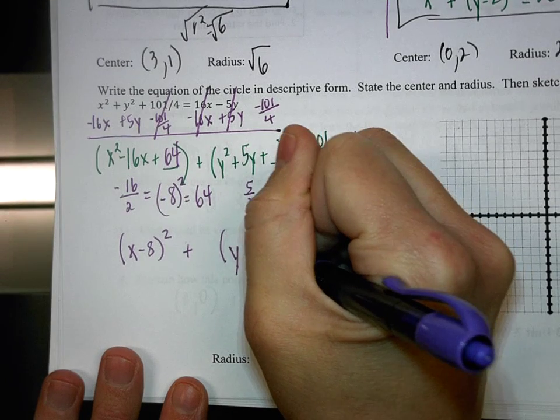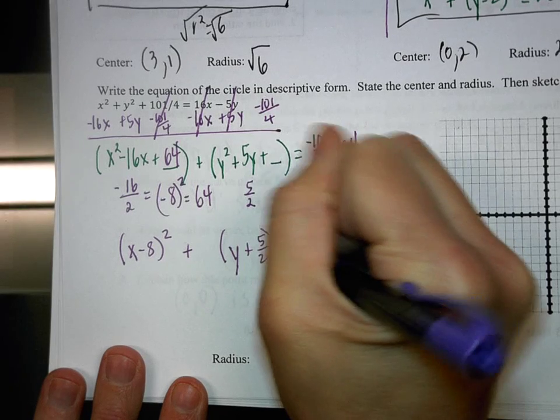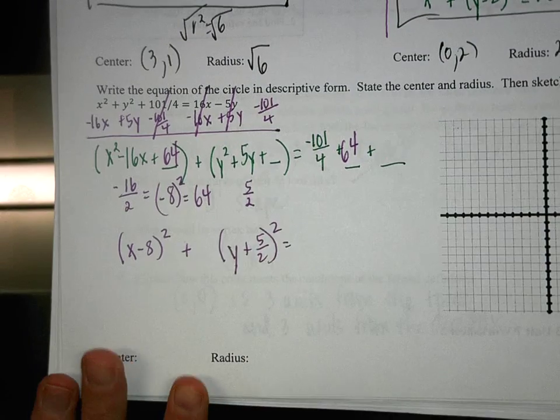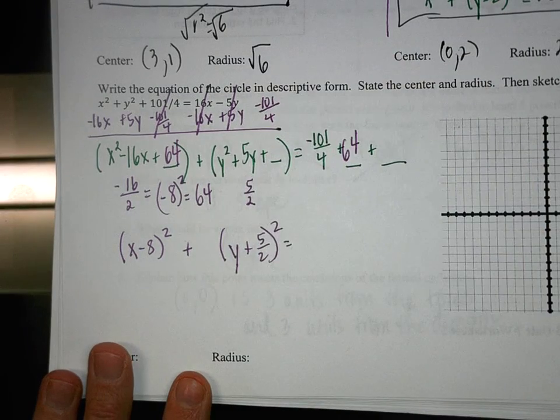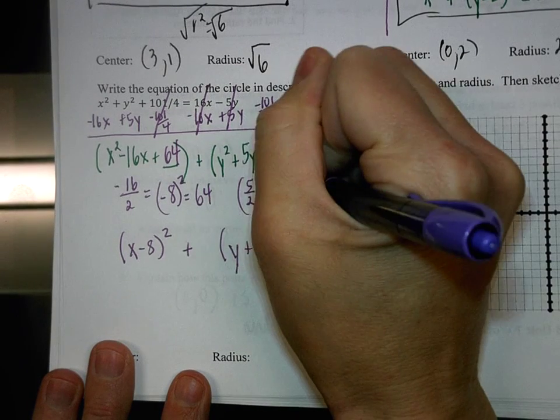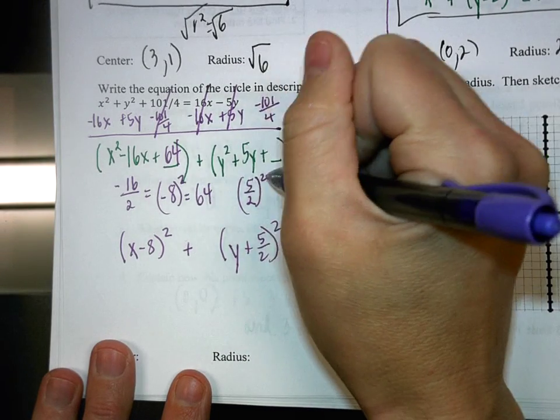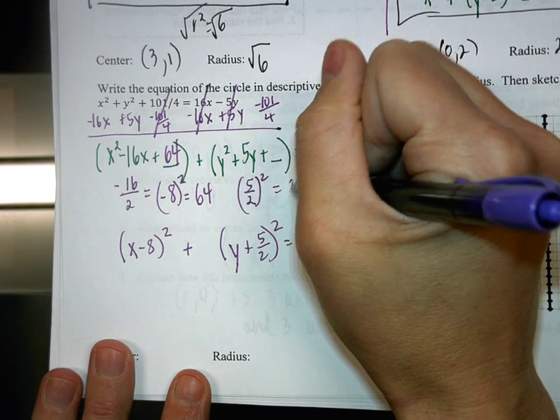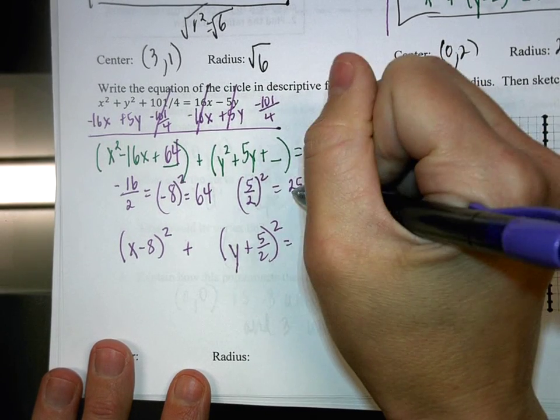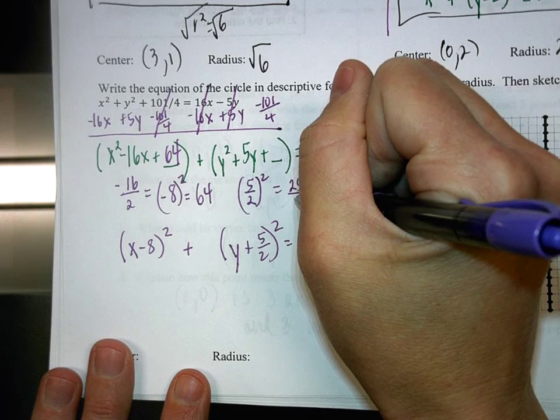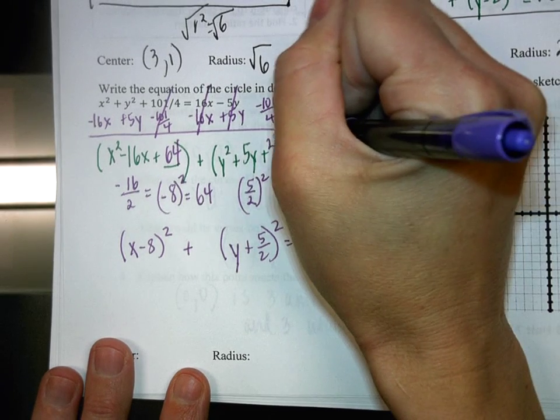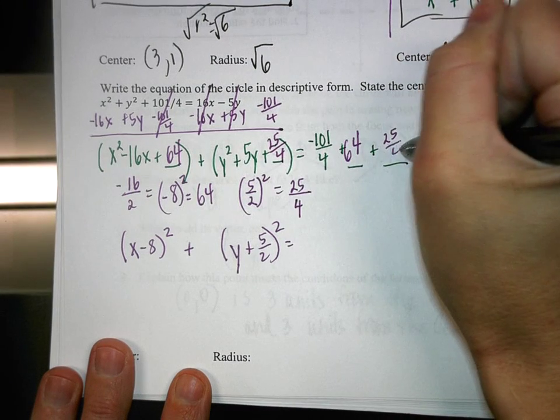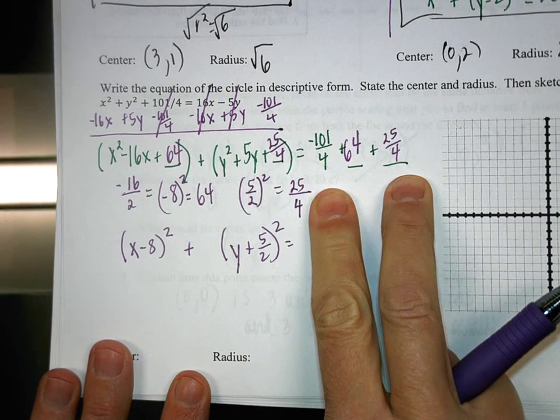Good, y plus 5 over 2 squared equals, and then what do I do with this 5 over 2 now? Very good, we square it. I like leaving it like this when I'm squaring it because it's easy to square: 5 squared is 25 and 2 squared is 4. Also notice that these both have the same denominators.